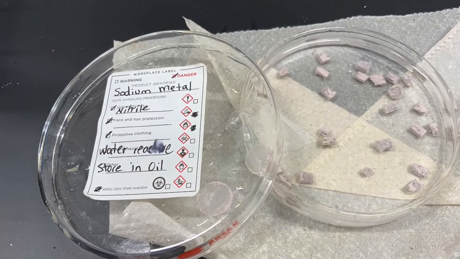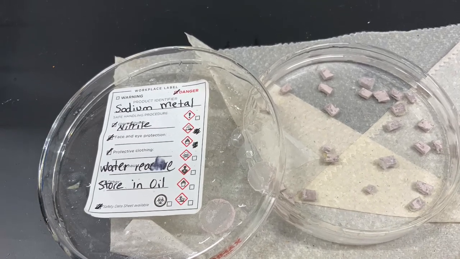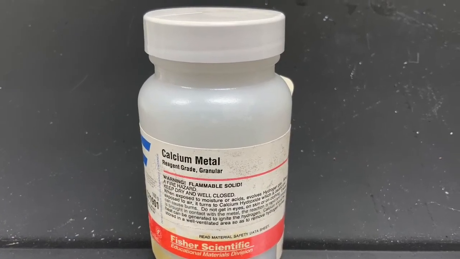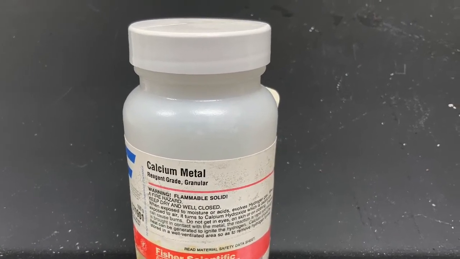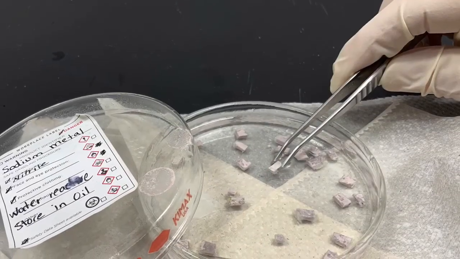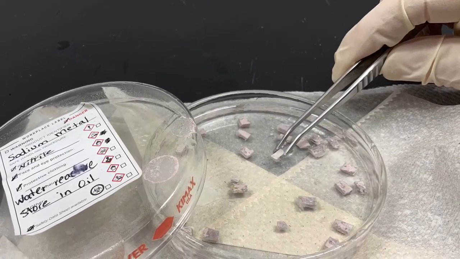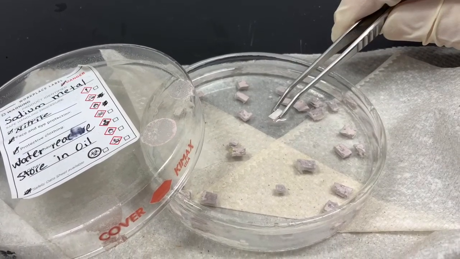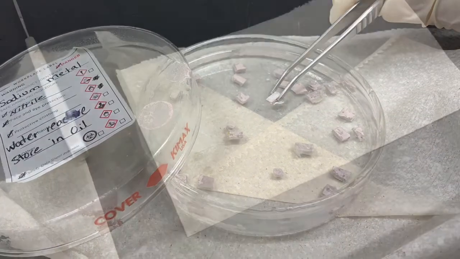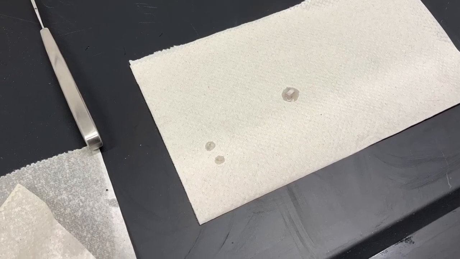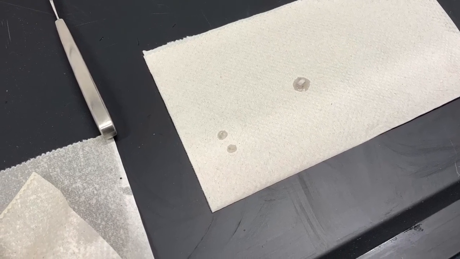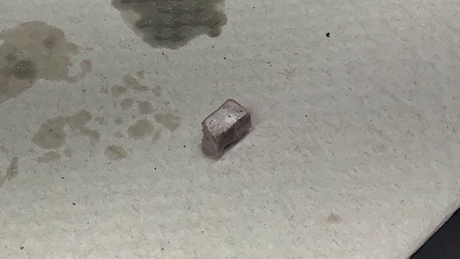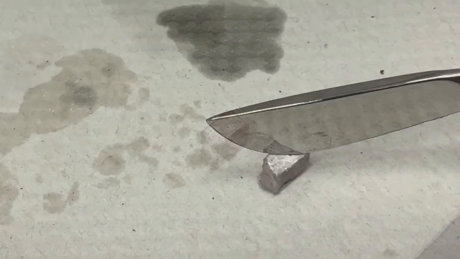You will be investigating sodium, which is an alkali metal, and calcium, which is an alkaline earth metal. Sodium is the more reactive metal, so it has to be stored under oil. And when you remove a piece, you use some tweezers and then place that piece on a paper towel and tap off the oil.